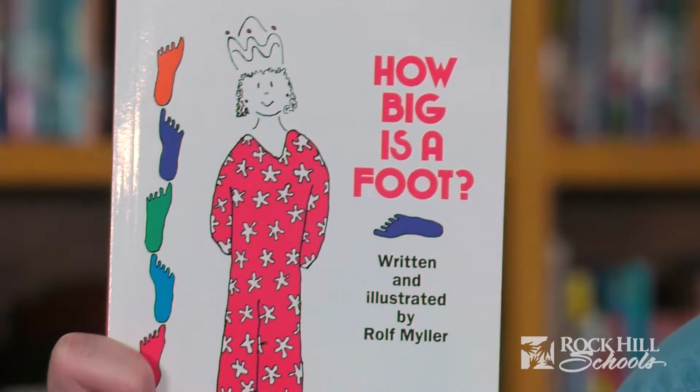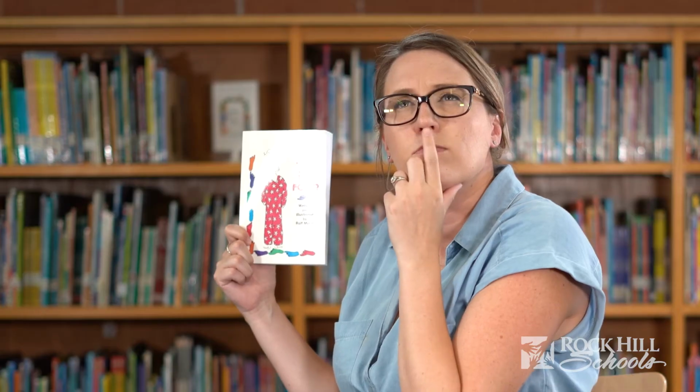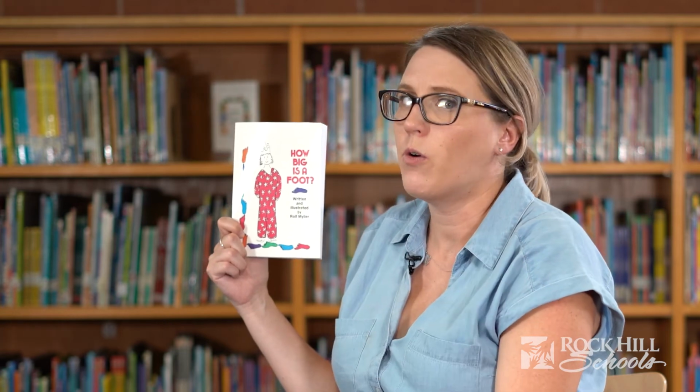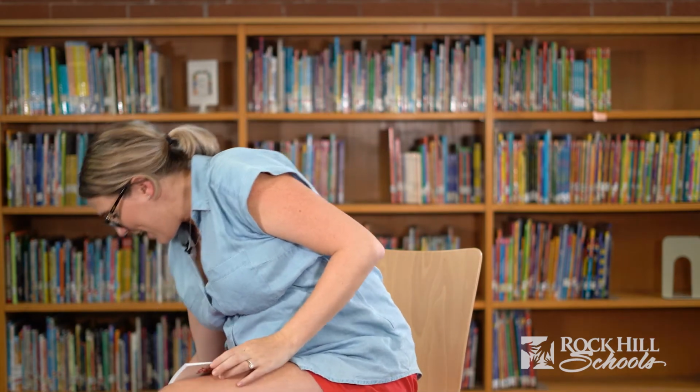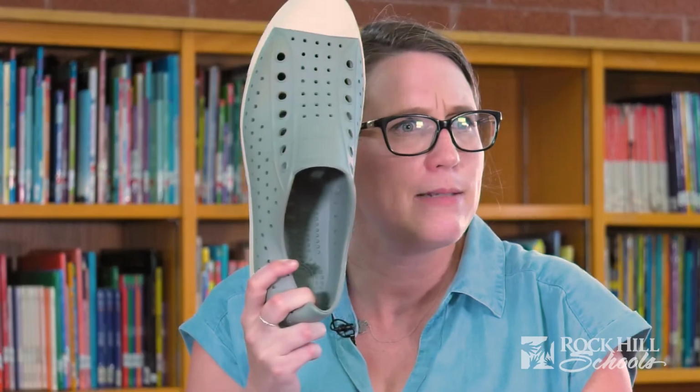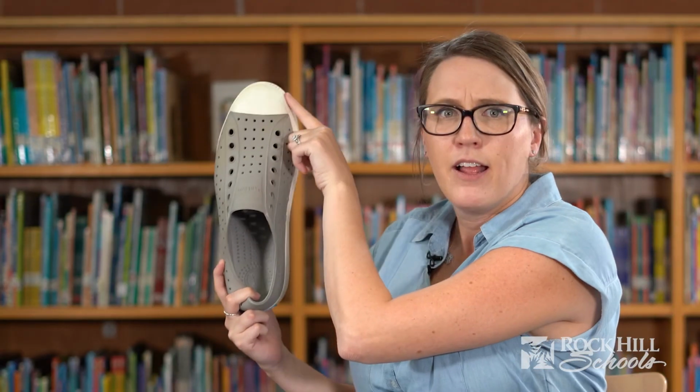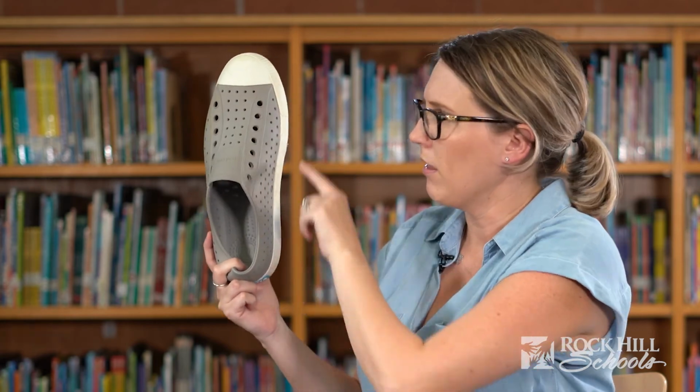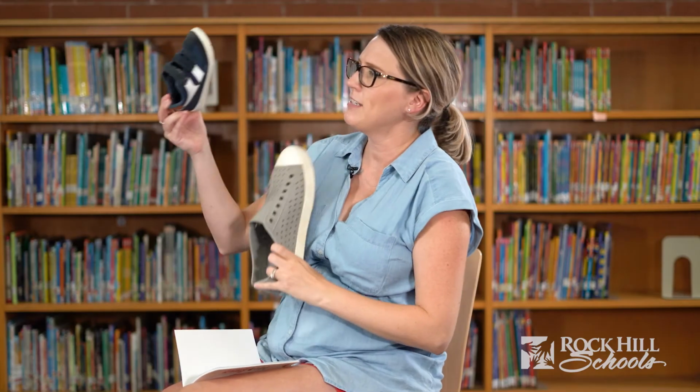What was the problem in this story? There was a pretty big problem. Oh, the queen's bed was too small. You're right. But why was it too small? Yes, you're right. The king's foot was big. He measured using his size foot. That is much bigger than the apprentice's little foot. 6 apprentice feet is not going to be the same as 6 king's feet.